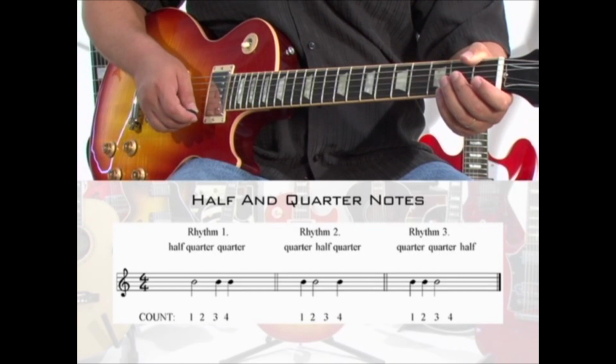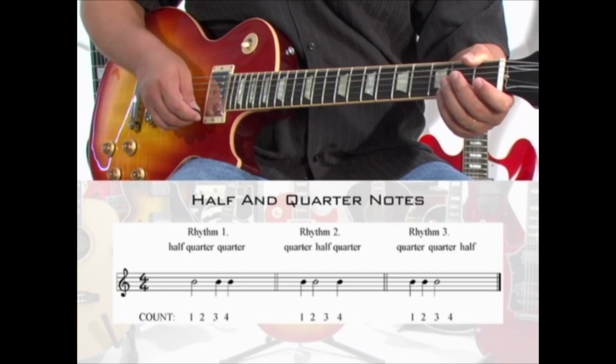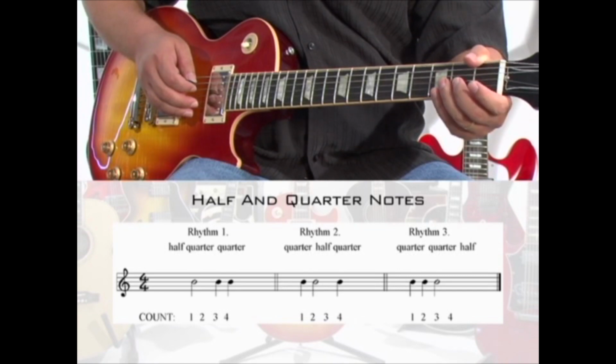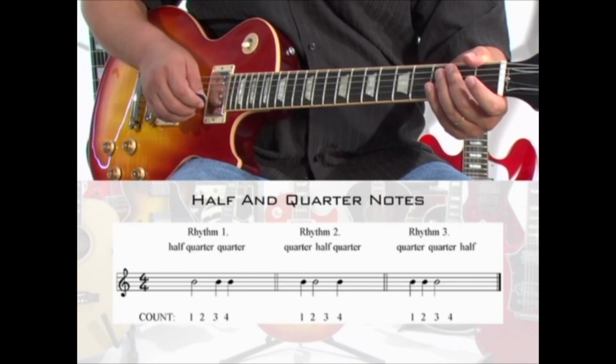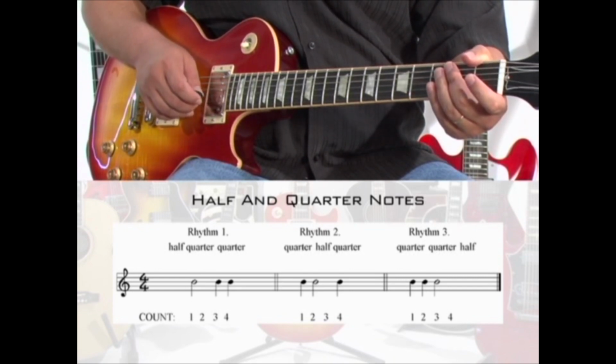It could be applied to single notes, 1, 2, 3, 4, 1, 2, 3, 4. You can apply it to scale notes, 1, 2, 3, 4, 1, 2, 3, 4. Applications, chords, you name it. Here's rhythm 1 applied to an E major chord at 100 BPM.